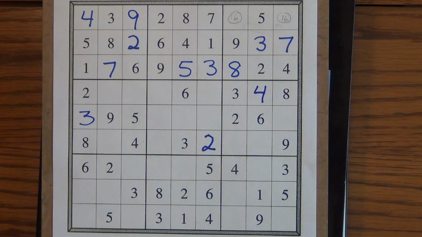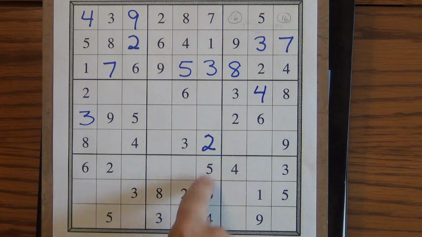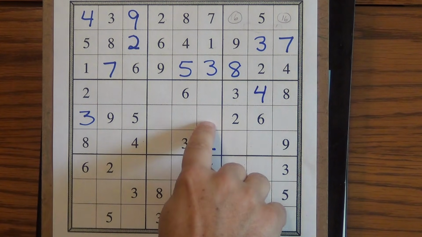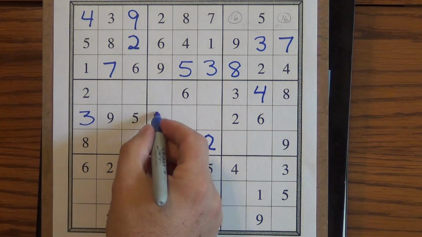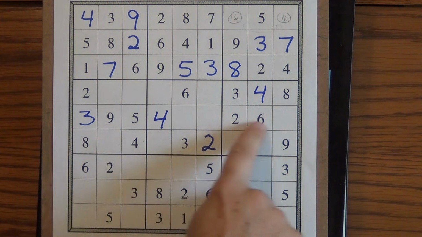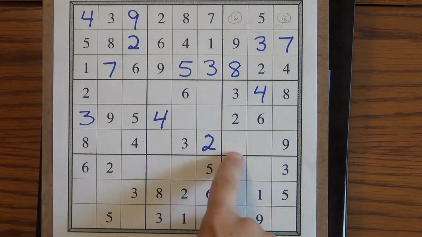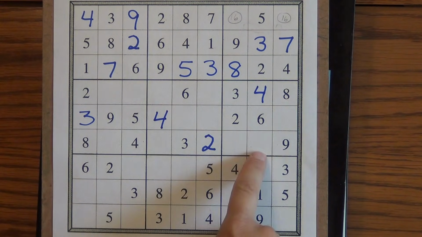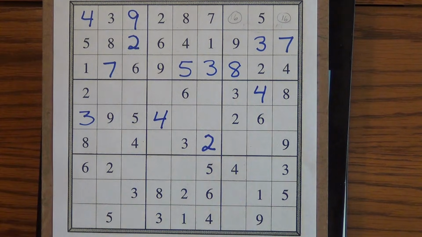Now, we have 4 on top, 4 on bottom. One of these middle ones has to be a 4. It can't be the right side, and it can't be the middle, so the left has to be a 4. And we just keep going methodically like this. 5 is in the middle. When I come over here, this shows me that one of these, the top is full, so one of these bottom two has to be a 5. But it can't be the middle, so this must be a 5.